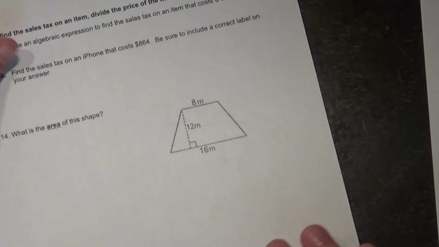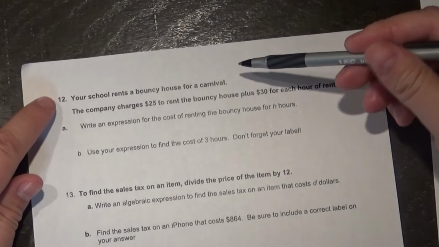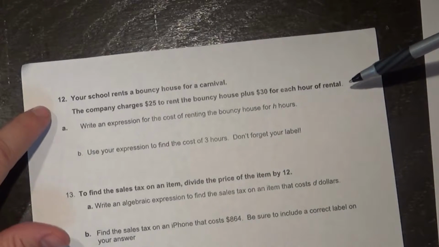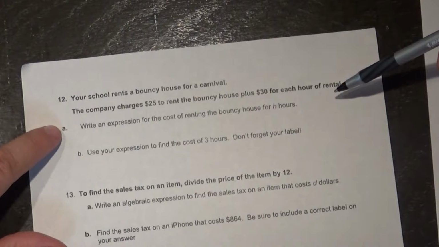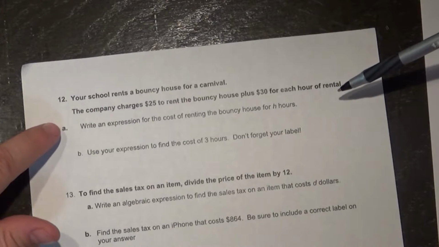All right, on to page number 3 of our study guide. We are doing great so far, I'm sure. Here is number 12 on the study guide. It says, your school rents a bouncy house for a carnival. The company charges $25 to rent the bouncy house plus $30 for each hour of rental. So letter A says, write an expression for the cost of renting the bouncy house for H hours.